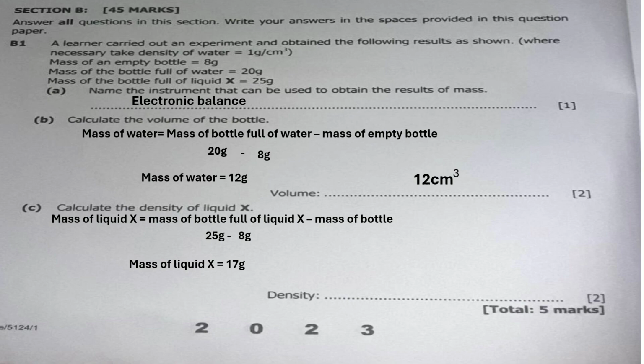Now, after finding this mass, let us find the density. We know the volume of this bottle is 12 centimeters cubed, the answer we found in question B. Then we have the mass of liquid X, which is 17 grams. So we can find the density using our formula: density is equal to mass over volume. Mass we have 17 grams, volume we have 12 centimeters cubed. So we divide 17 by 12.